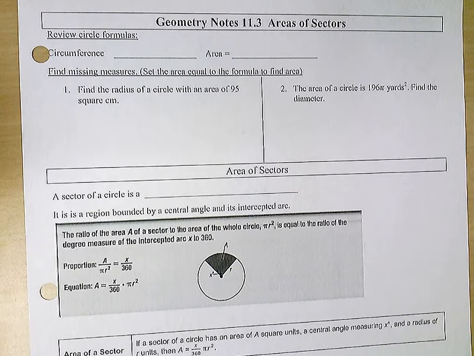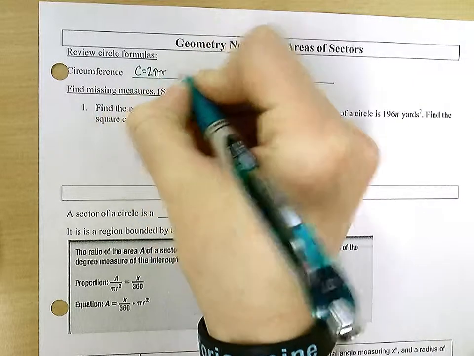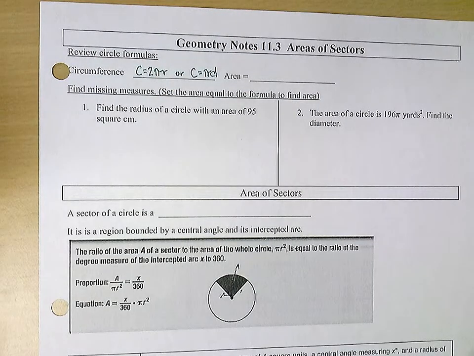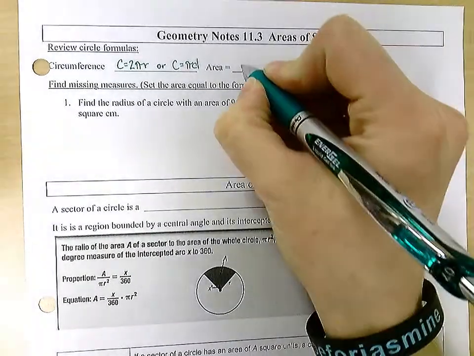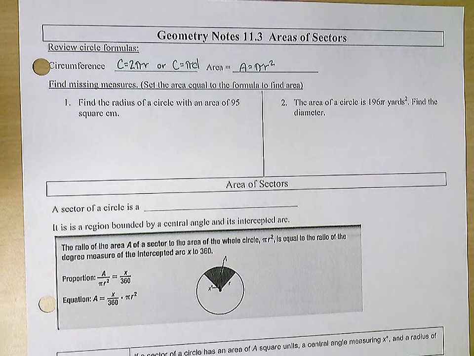So before we move into the area of sectors, I do want to review your circle formulas. Again, the difference between circumference and area. Circumference is equal to 2 pi r, or pi times the diameter. You can use radius or diameter for circumference. For the area of a circle, we use the formula pi r squared. For area, you have to use the radius.